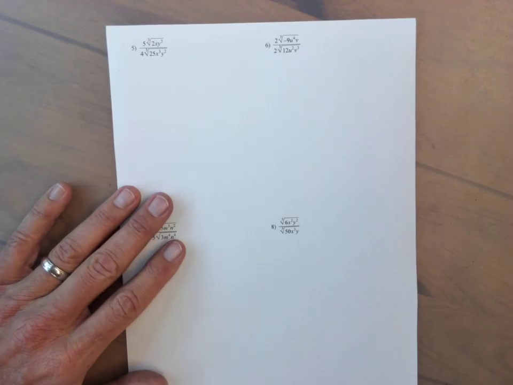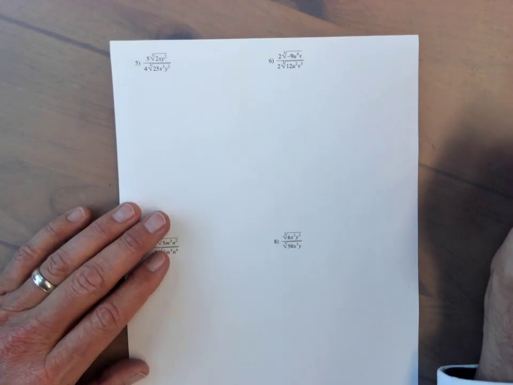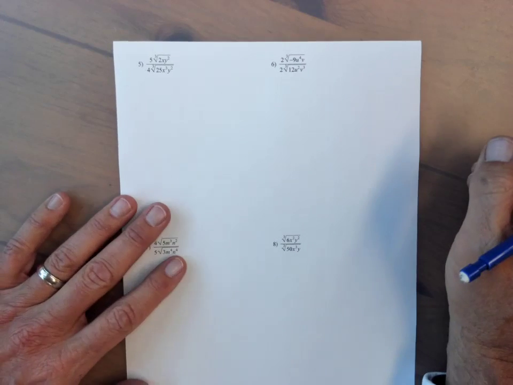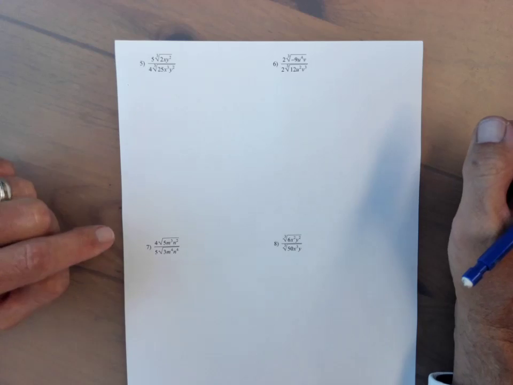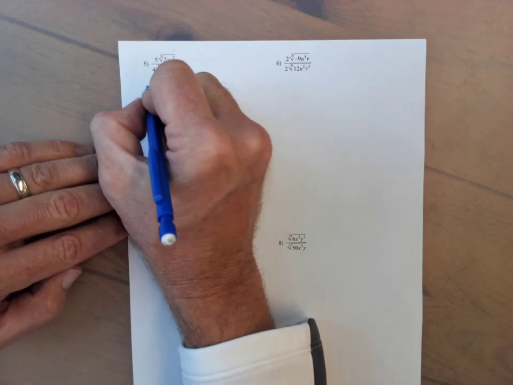A little bit more complicated here. We've got a few more terms, and now we're looking at a cube root instead of a square root. And again, I like to simplify this.